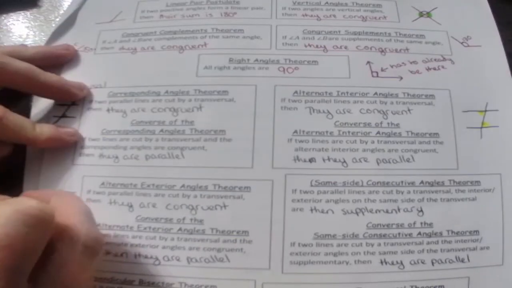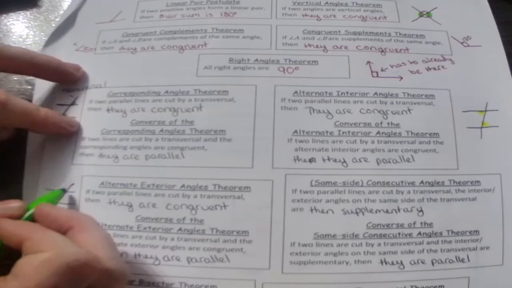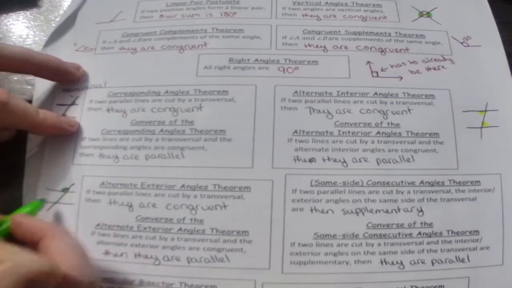So the next one was alternate exterior. So if interior was inside the parallel lines, then hopefully you can guess that this means that it is outside of the parallel lines. So for instance, if I went here, it's exterior because it's outside these parallel lines. And down here, alternate side of the transversal, but also still outside of the parallel lines. So they are going to be congruent.